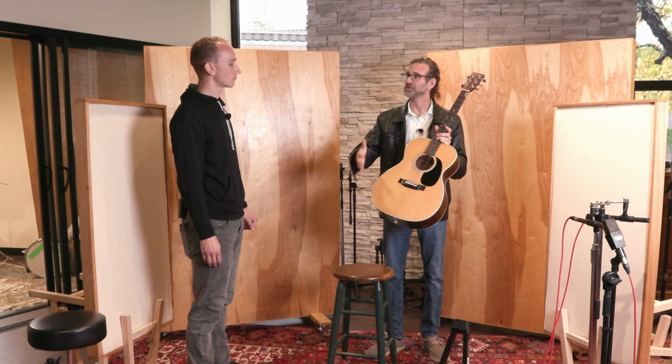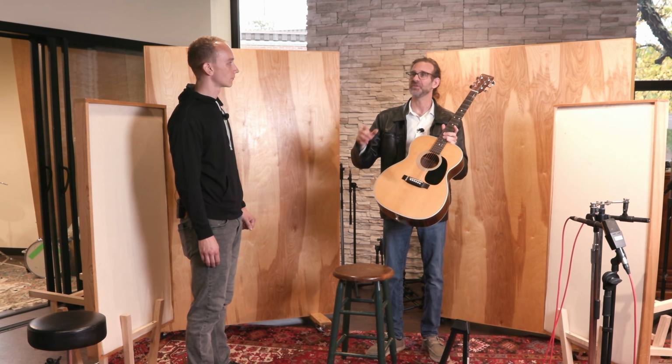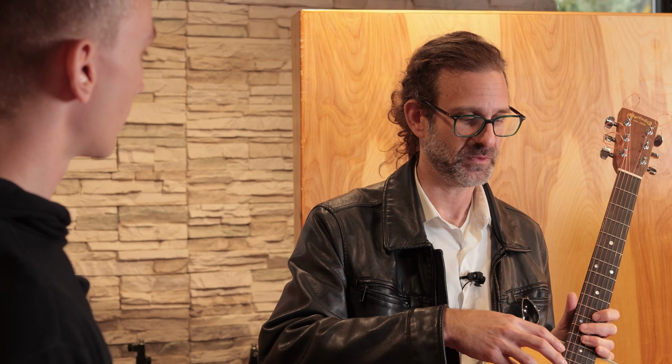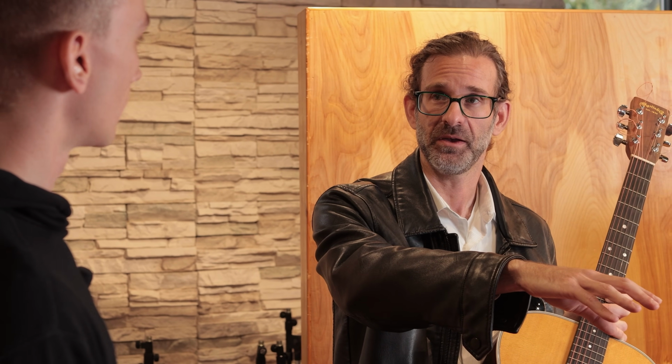So we have the direct sound of the instrument, but then we also have the room that the body of the instrument's in, giving us information. And so part of microphone placement is figuring out the correct ratio of direct sound of the instrument to room sound, right, that the instrument's giving back from the room.